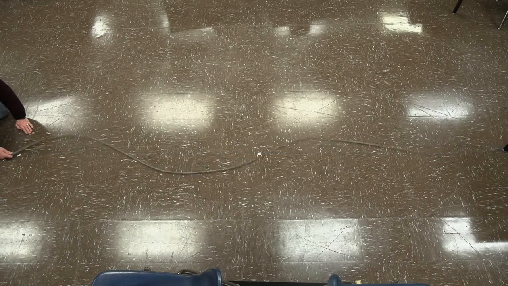Now what I'm going to do is shake even a little bit faster and make the 4th harmonic, which we already saw. Oops. You've got to get the rhythm just right. There we are. There's the 4th harmonic, 4 antinodes and 5 nodes if you were to count them. And maybe I'll try one more, the 5th harmonic.